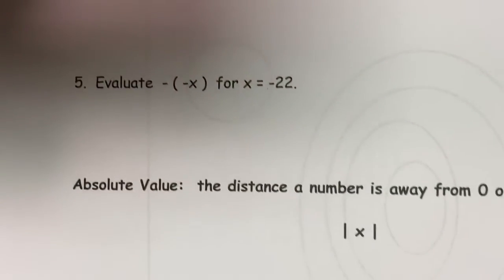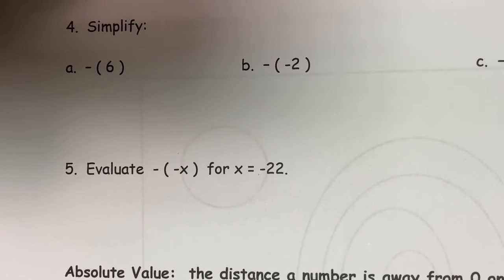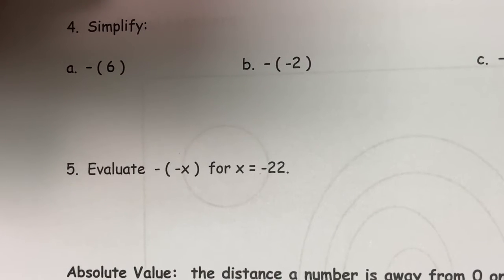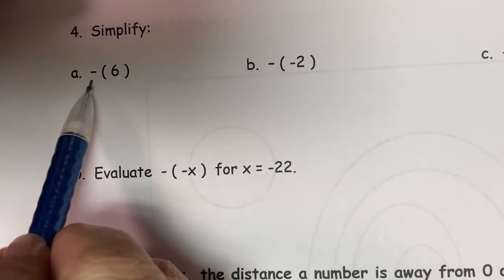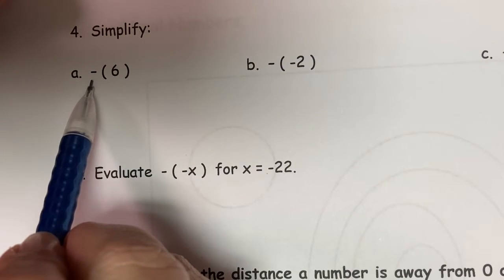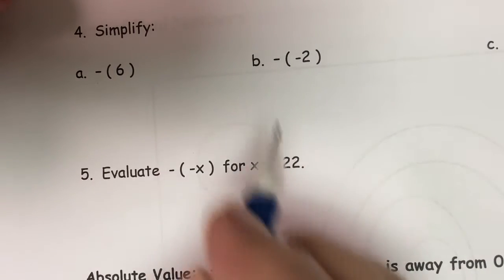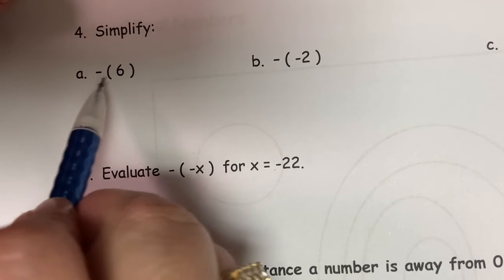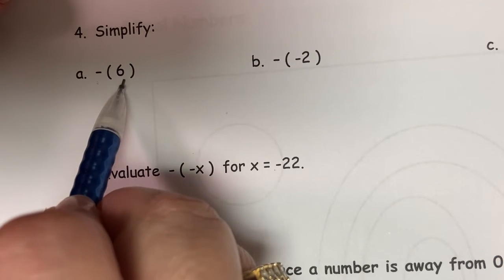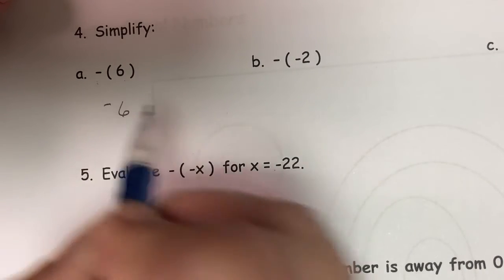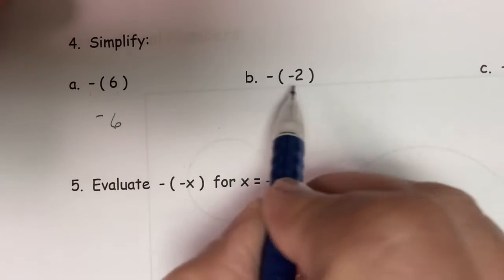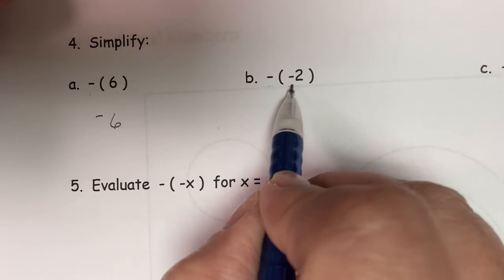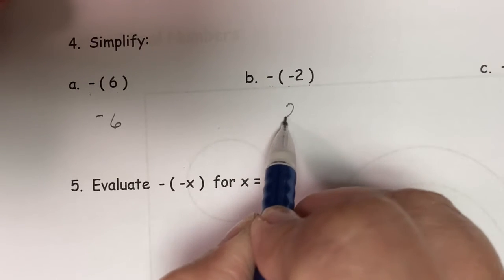So when we look at other examples of opposites up here, this symbol right here could be read many different ways. Most of us would just say negative. But for our purposes for example 4, we're going to say that this can be read the opposite of. So for 4a, we could read this problem as, what is the opposite of positive 6? Well, what is the opposite of 6? It's negative 6. This can be read, what's the opposite of negative 2? Well, that would be positive 2.